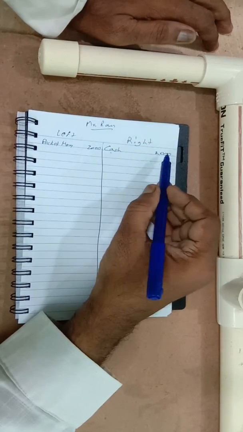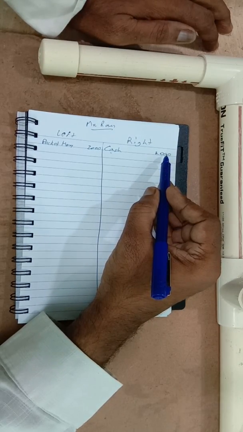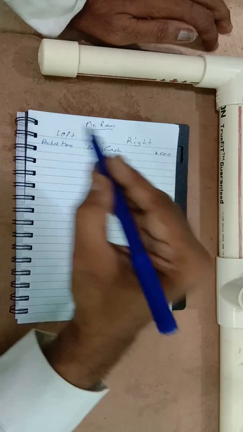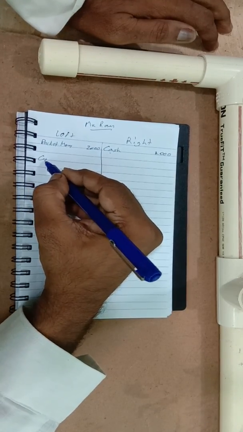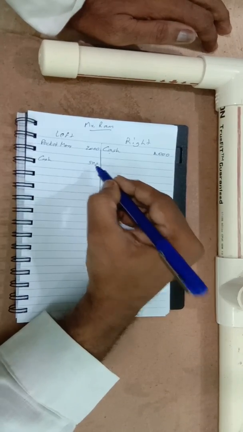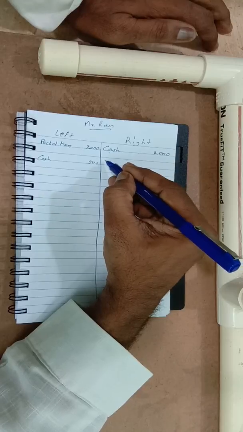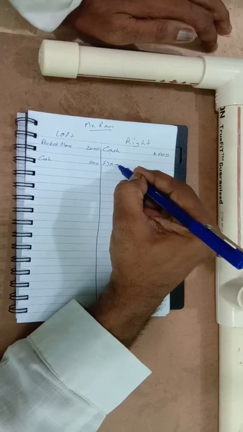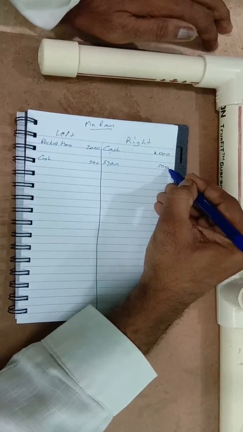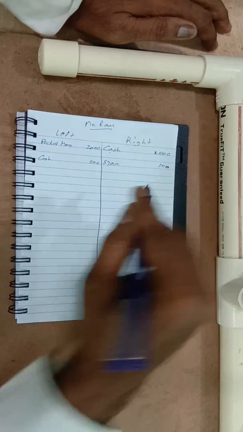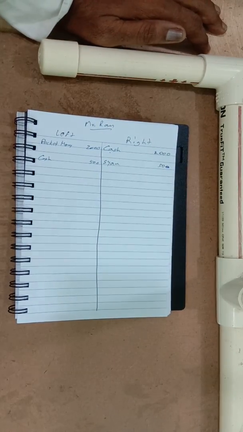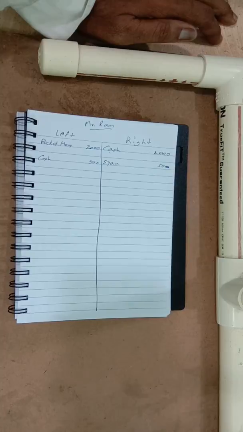Because I have chosen to write cash received on the right hand side, now I'm paying cash out. So, cash paid 500 rupees to Mr. Shyam, 500 rupees.